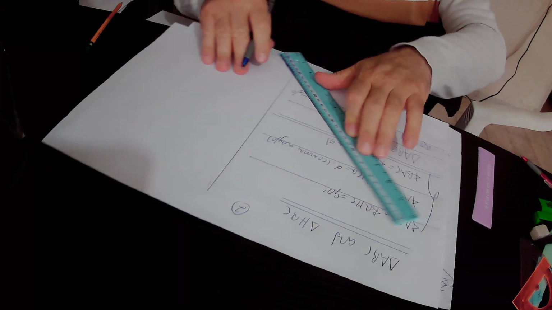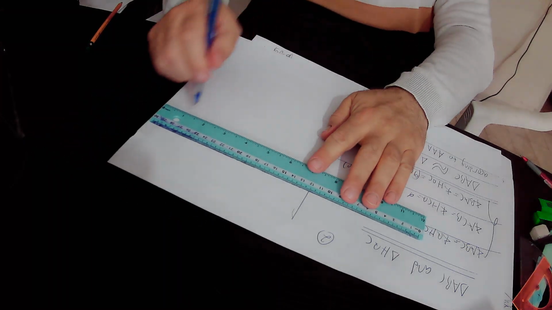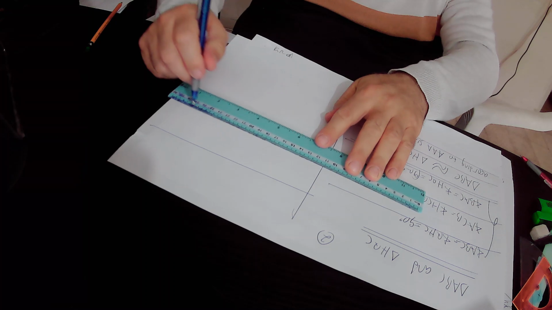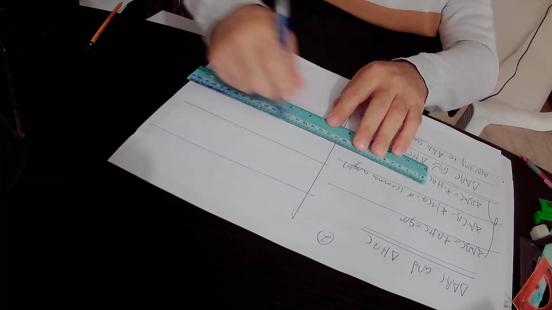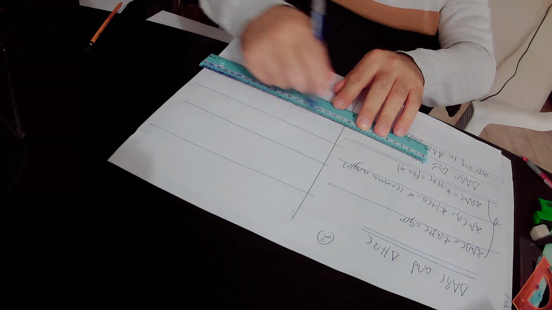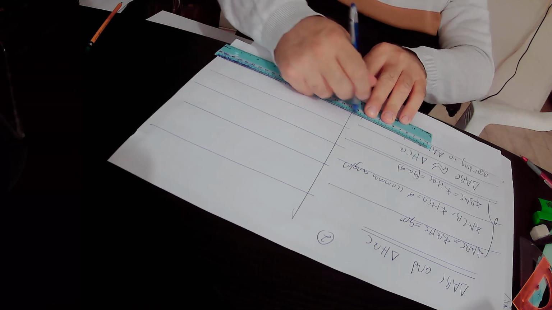And from the fact that the big triangle ABC is similar to the small triangle HCQ, we derive that the following relationship exists between their sides.